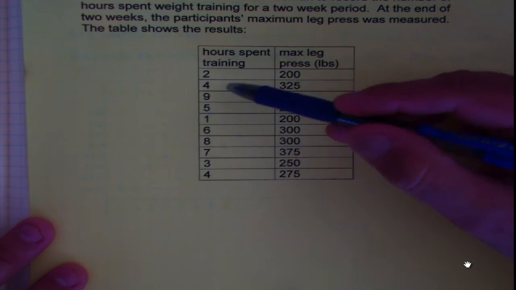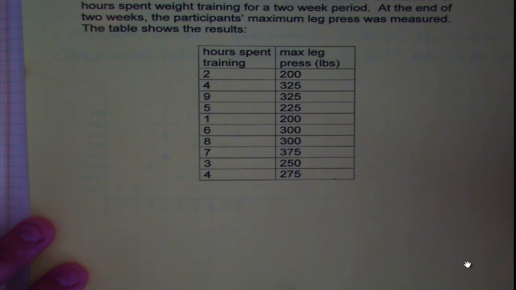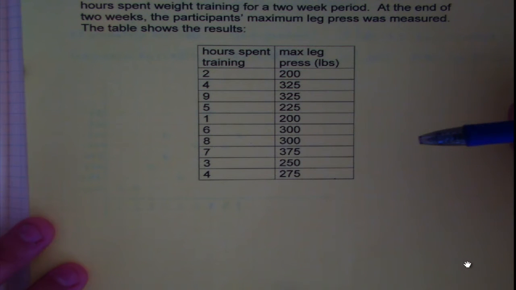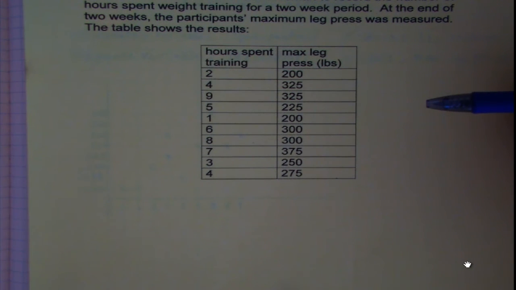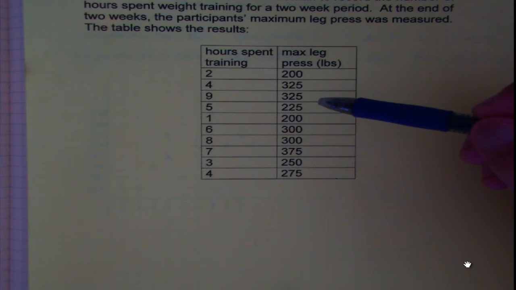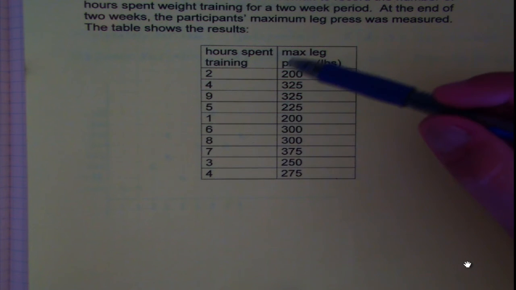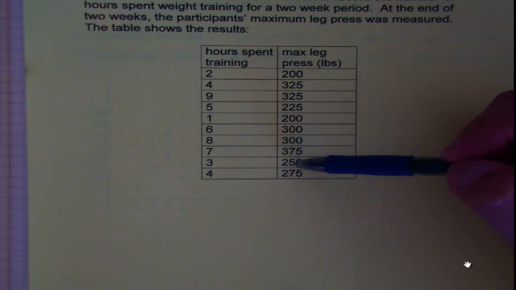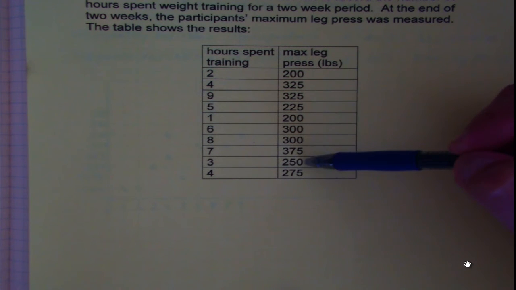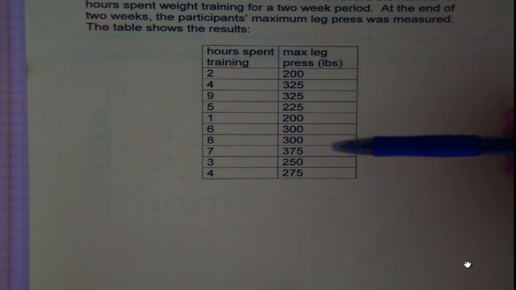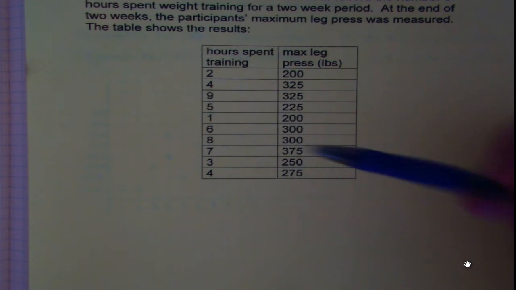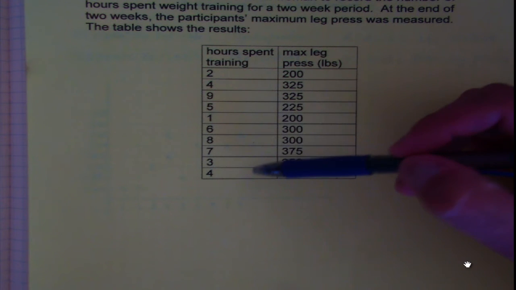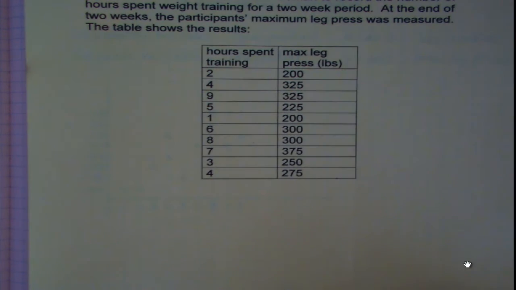So 2 people spent 4 hours training. That's something that you're going to see in experiments, that some people have the same, or some results that you observe are going to have the same explanatory variable. There's nothing wrong with that. It's not extraneous. You don't throw that out. We're talking about 10 different women, and 2 of them happen to be training for 4 hours. And then also those 2 happen to have very different max leg press weights as well. So there's nothing wrong with having 2 of the same results. This is just what you got in the experiment and what you can graph.